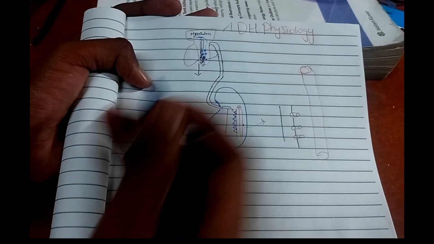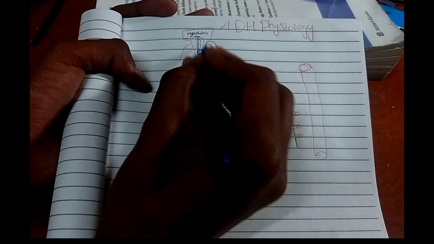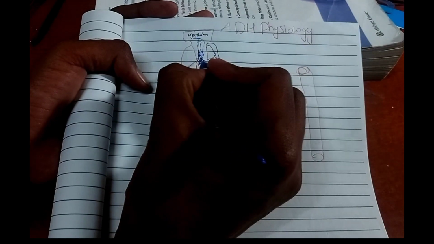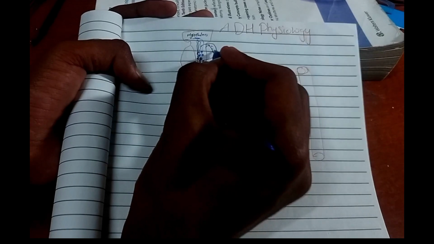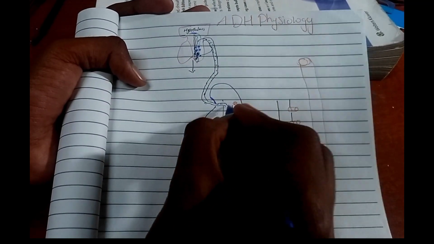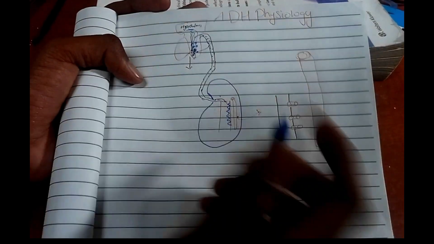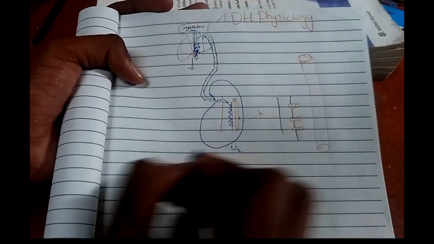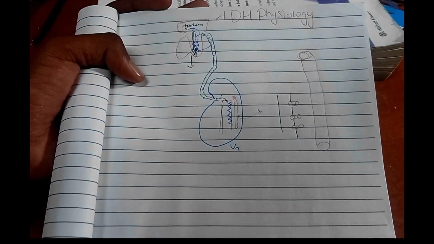From the posterior pituitary, when the body needs to save water, when the body is in a condition in which dehydration occurs, the hypothalamus tells the posterior pituitary to secrete ADH, antidiuretic hormone, into circulation. From circulation, antidiuretic hormone goes into the kidney. In the kidney there is a receptor of ADH hormone, which we call the vasopressin 2 receptor, V2. This receptor is present in the tubule of the kidney which makes urine.